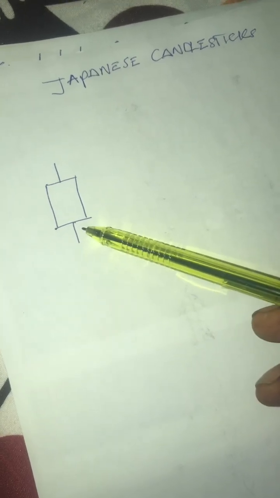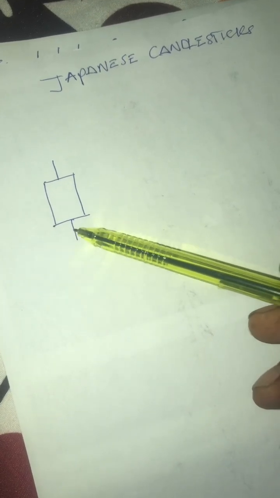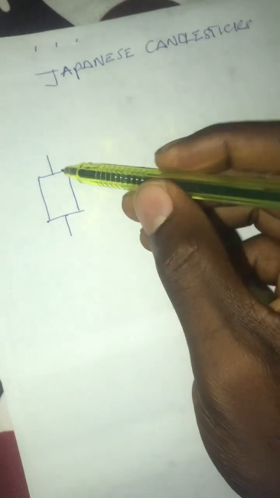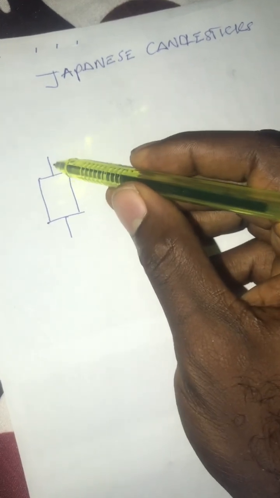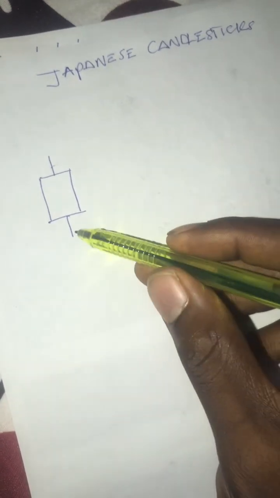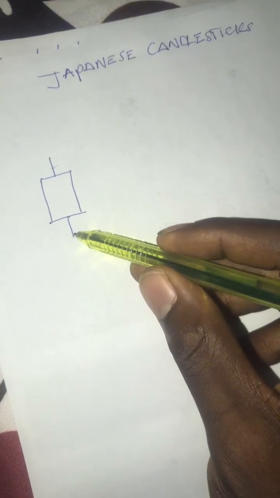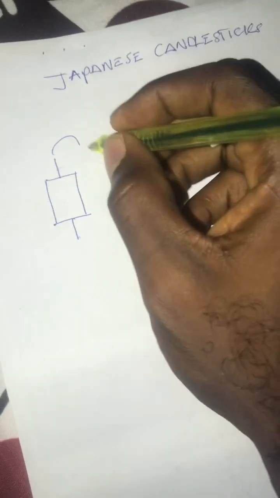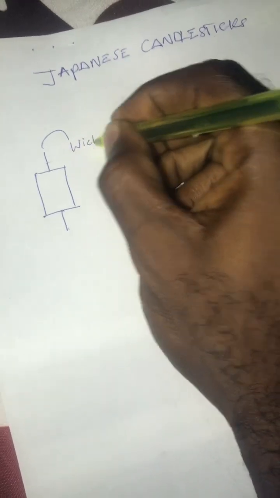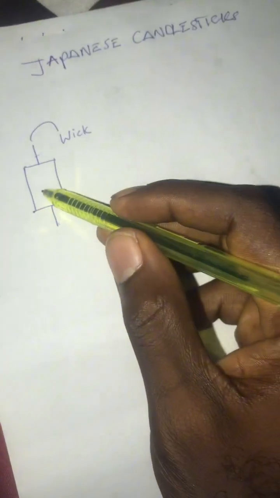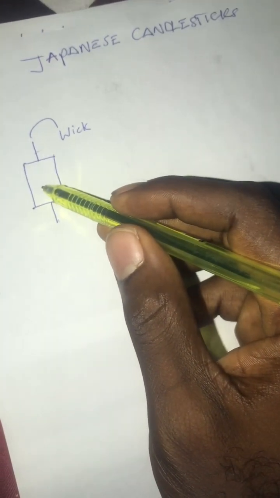They come in different shapes, and I'm going to draw them and explain them one after the other. This thing you are seeing here is called a wick, and this one here is also called a wick. The same thing, they are wicks. All right, that's how we call them. Then this one here is the body.